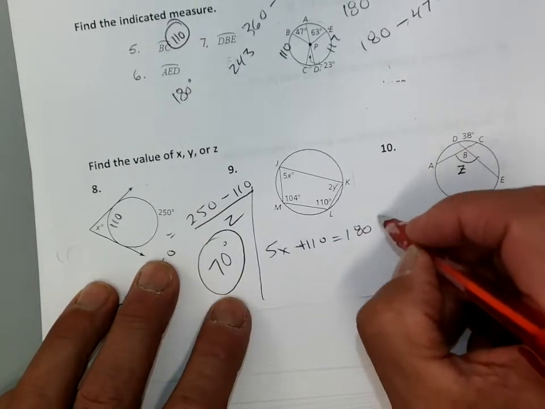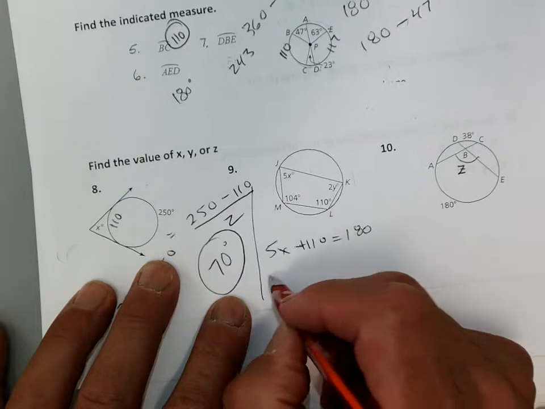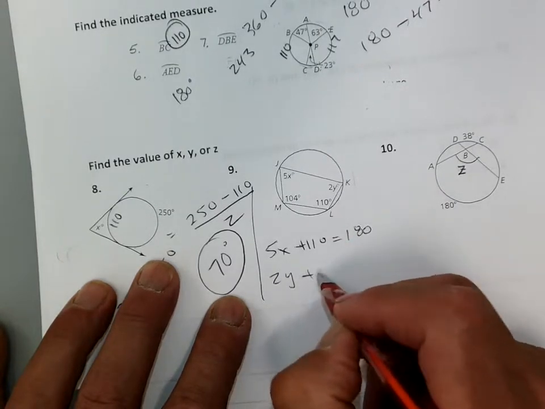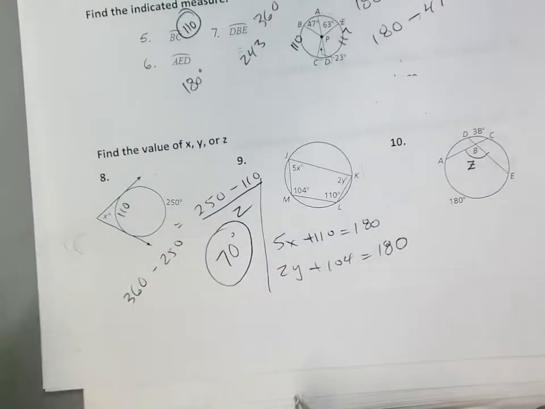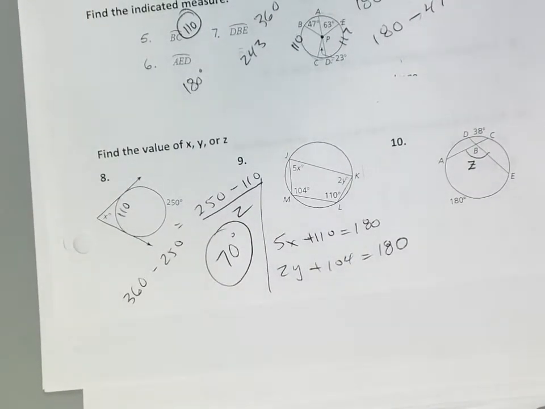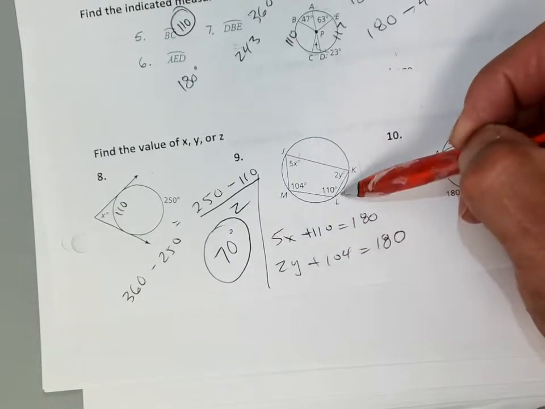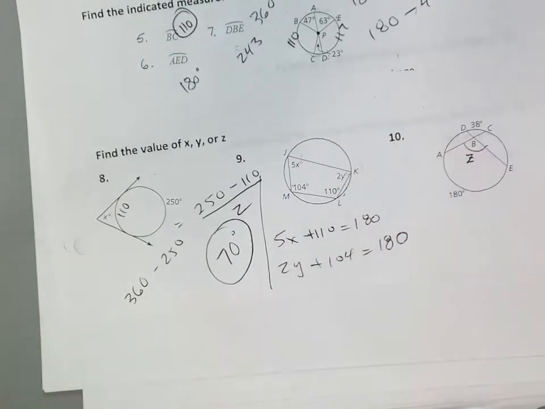And I'm going to do 2y plus 104 equals 180, okay? And I'll just do that on a separate sheet of paper. So opposite angles are supplementary. That plus that equals 180, and that plus that equals 180. And it's in your notes somewhere. It's one of those things we learned last week, okay?